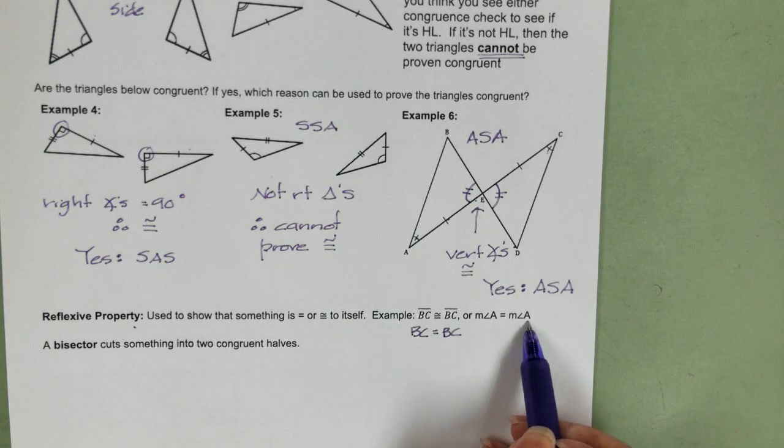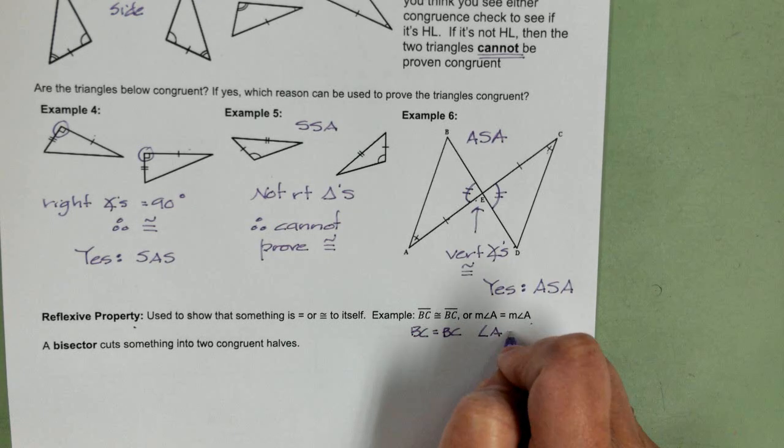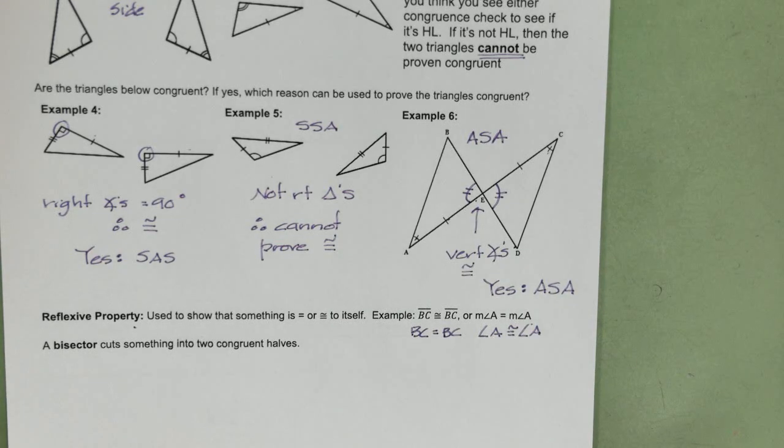Or if the measures of these two angles are the same, the angles themselves are congruent. So anytime you set something equal to itself or congruent to itself, it's the reflexive property.